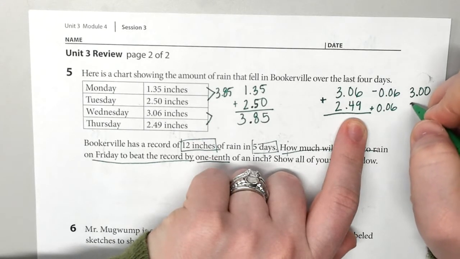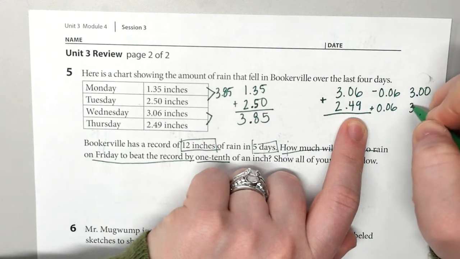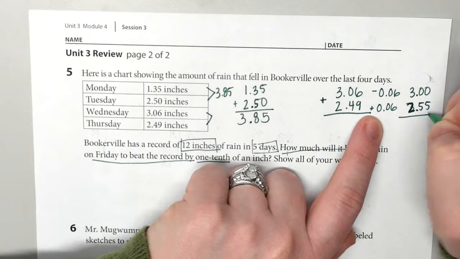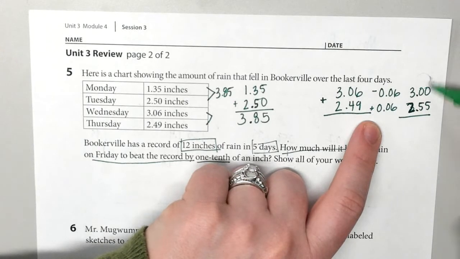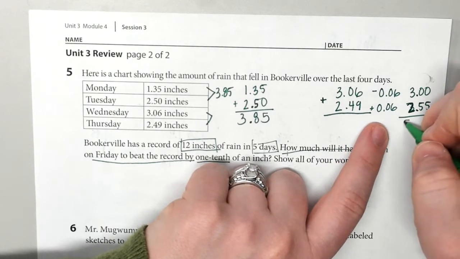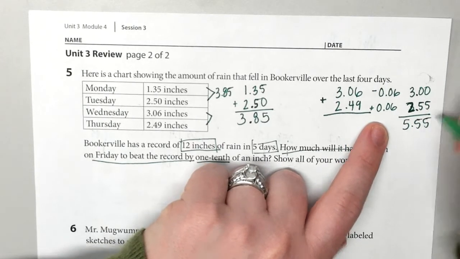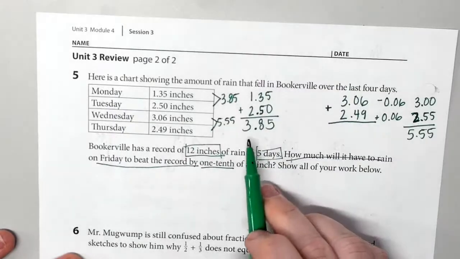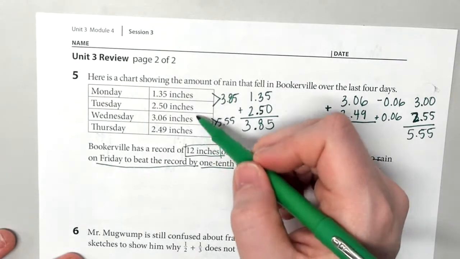And if I add 6 hundredths here, I have 2 and 55 hundredths. Add them together, really easy to see. 5 and 55 hundredths. So that's how much rain fell on Wednesday and Thursday.